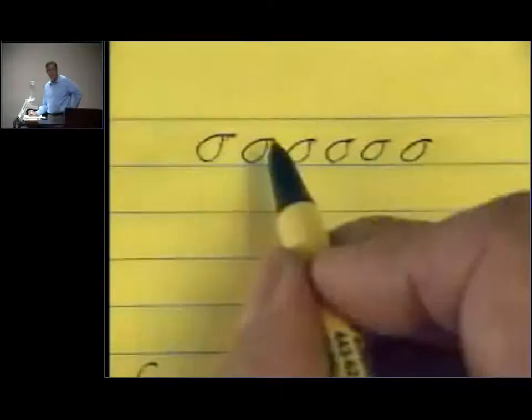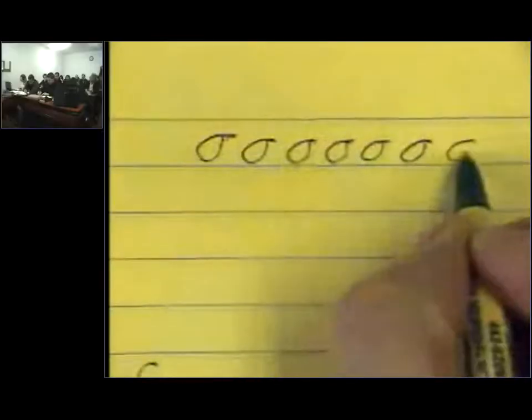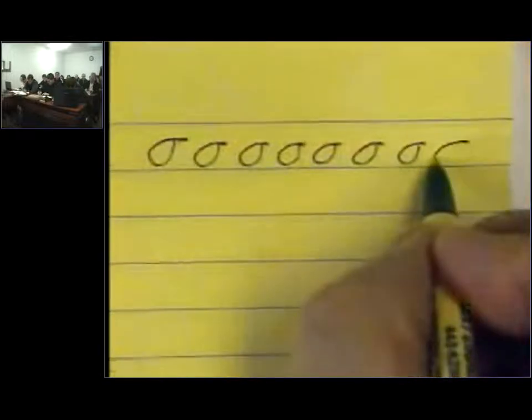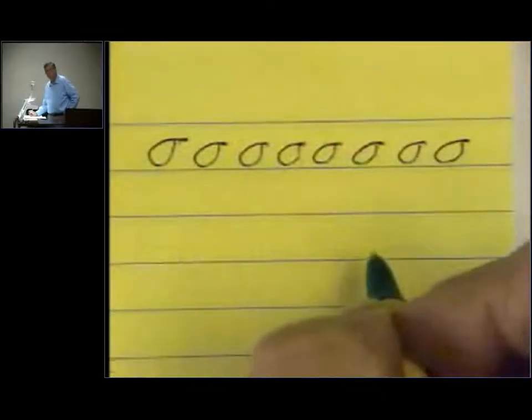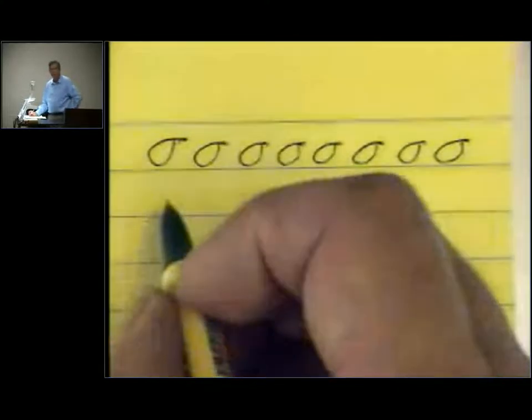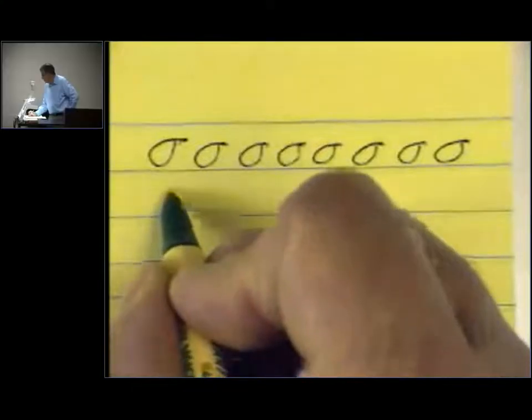Now, if this is at the beginning or the middle of a word, it looks like this. This is sigma. But if it's at the end of the word, it looks like this.